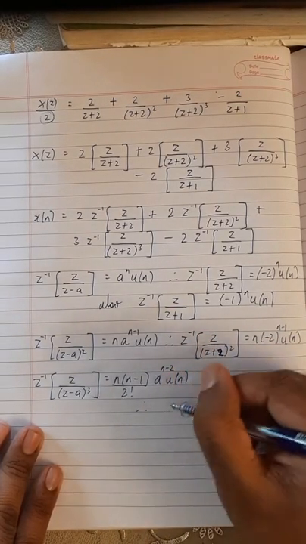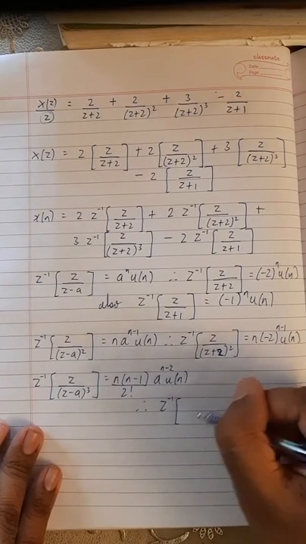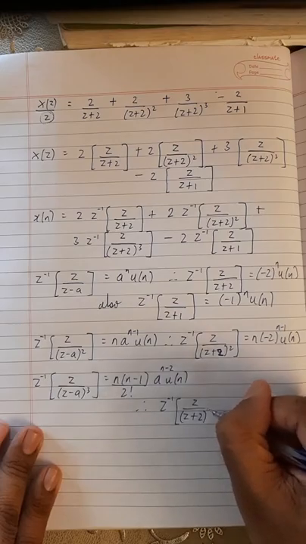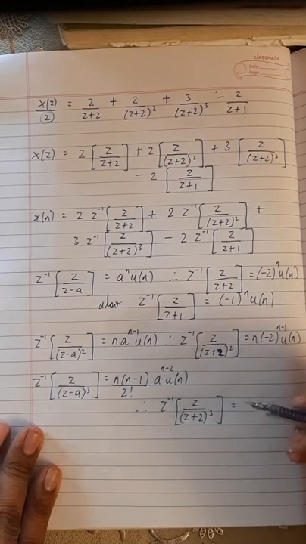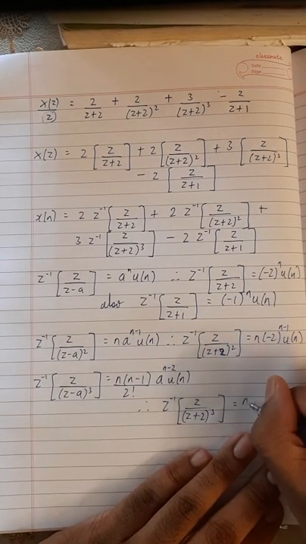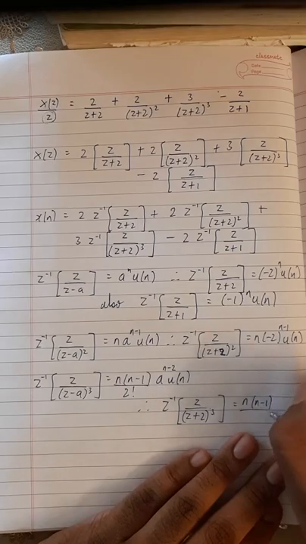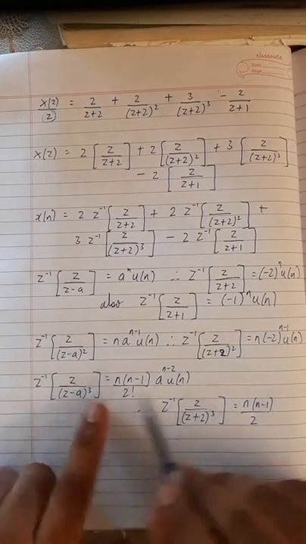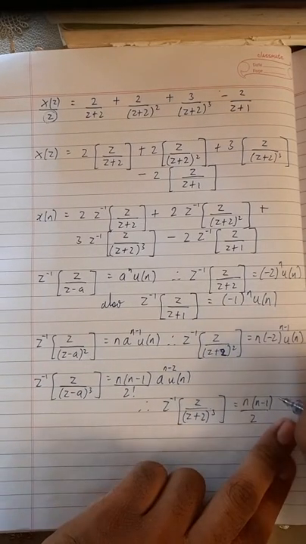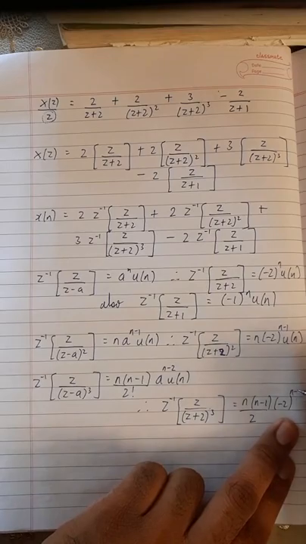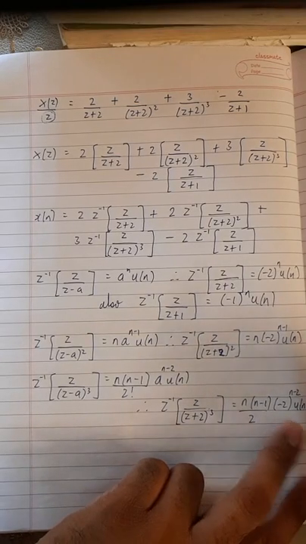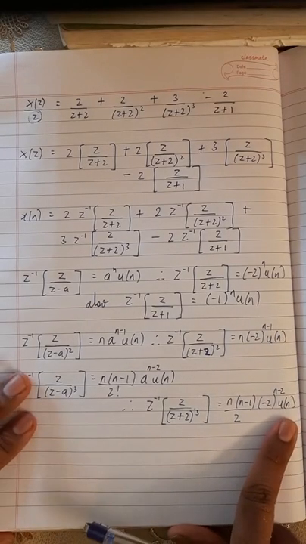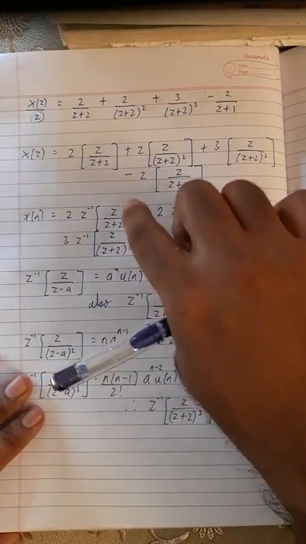Therefore the z inverse of z/(z+2) the whole cube is equal to n(n-1)/2 factorial, which is 2 itself, and the value of a is minus 2, so it will become (-2) raised to n-2 u of n. Okay, u of n. So now I am going to substitute all these values in the given expression.